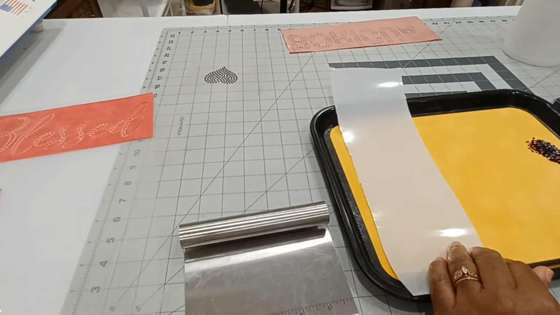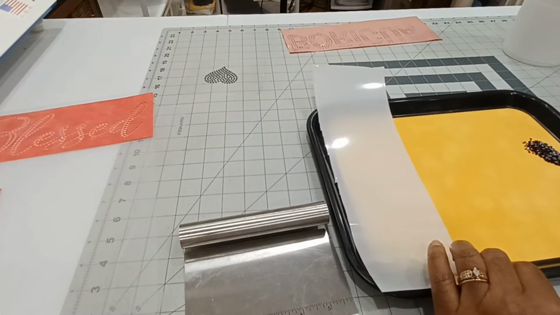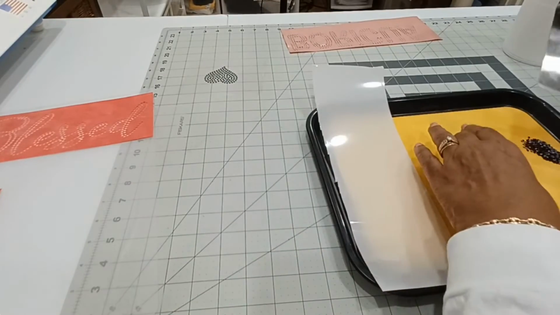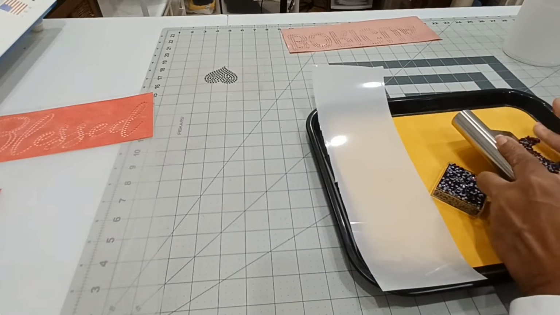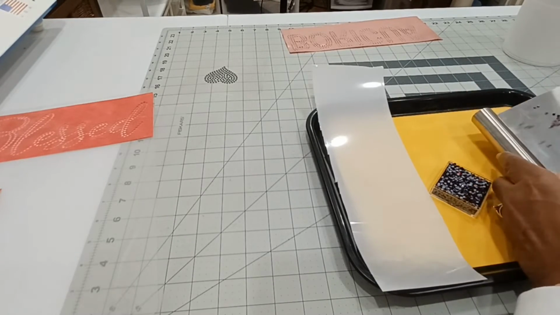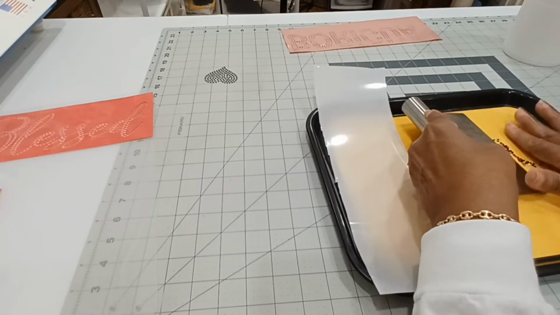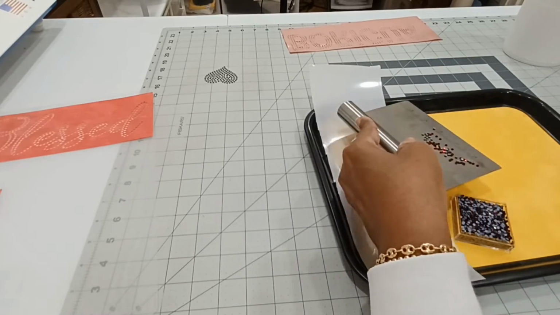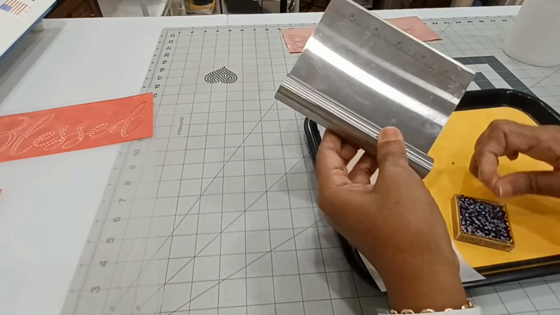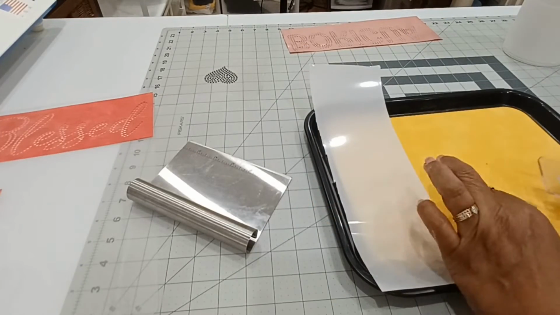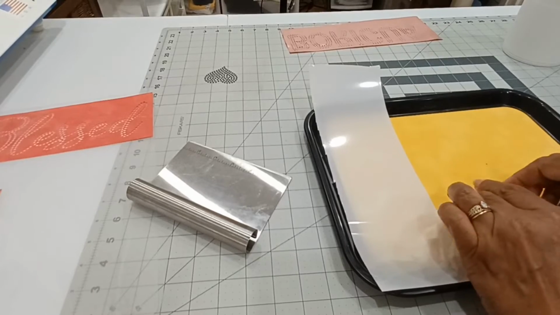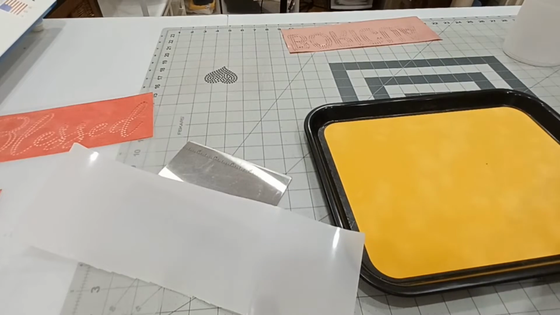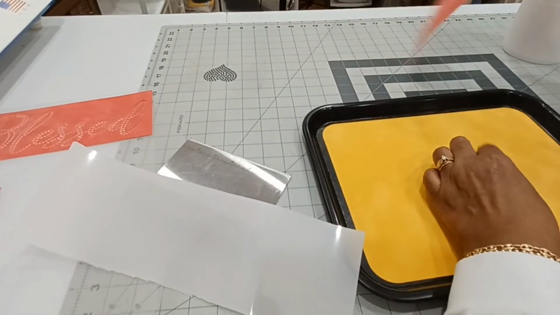Rhinestoning is amazing. It's so relaxing. So I'm going to place my rhinestones back into the little box. And all I have to do is just make sure that I sweep it up. I'm going to put this back where it goes. And now we're going to be working with the other one, all right? So now let's work with this one.